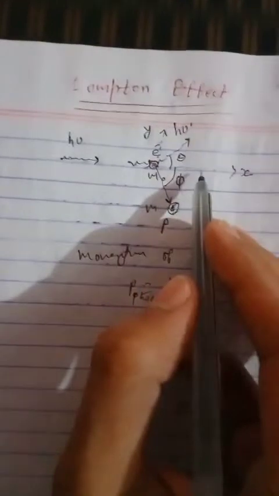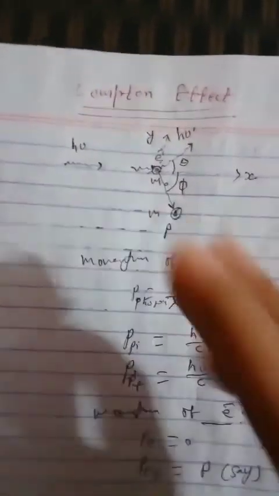And now we are going to use the two conservation laws. The first one is the conservation of linear momentum. We apply this conservation principle both for the photon and the electron individually. Okay, so first of all, look at the photon. The photon is going in the x direction, so initially it has momentum.